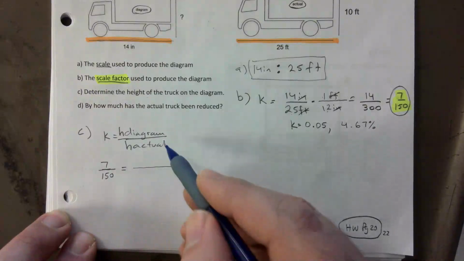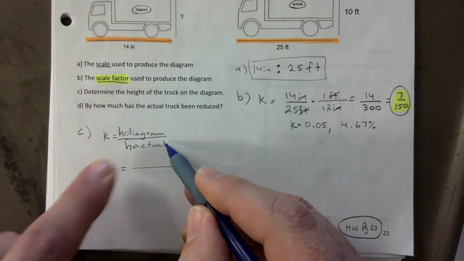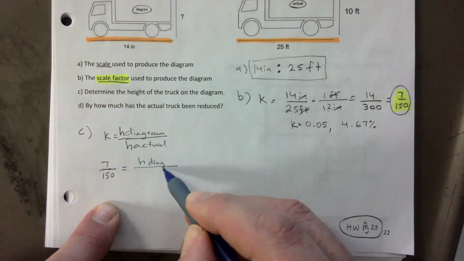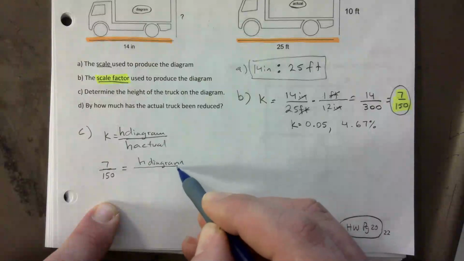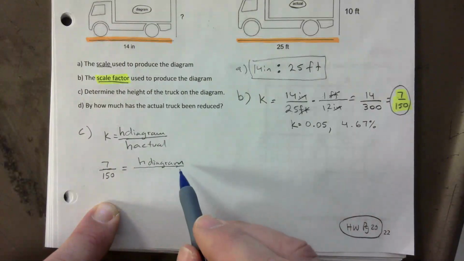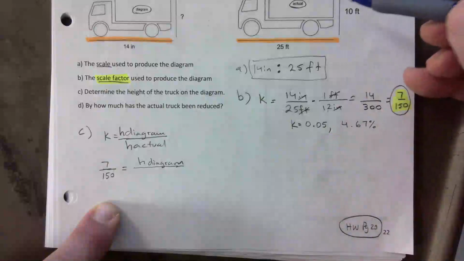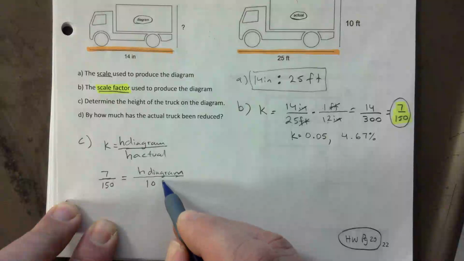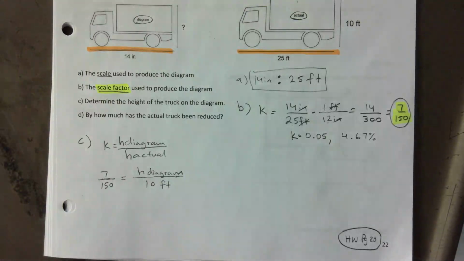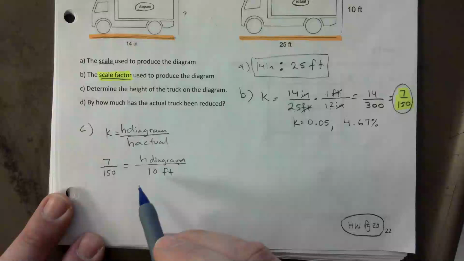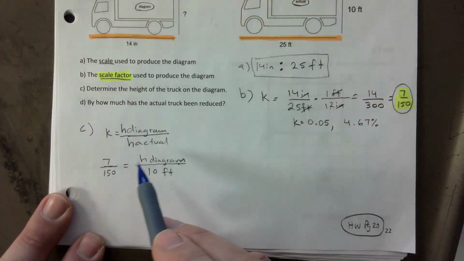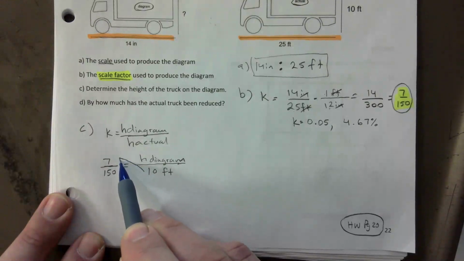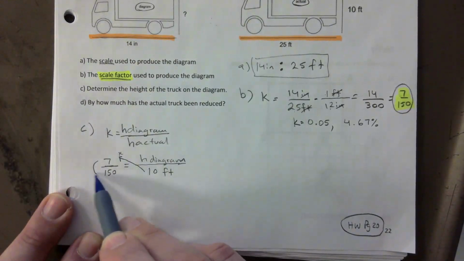And what else do we know on this side? We don't know this. The H of the diagram is unknown. Soon I'll turn that into an X because it's just too much work writing that all the time. And then the height of the actual is 10, right? 10 feet. So what happens here? You go to the side of the variable, start with the number. So you'll cross multiply like that and then divide.